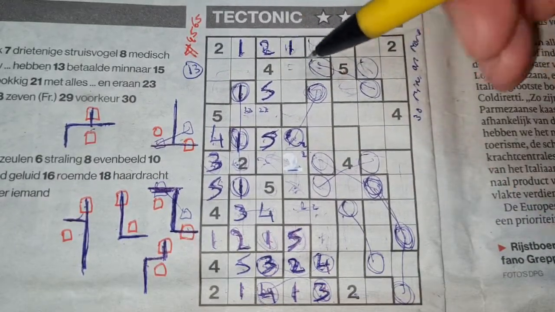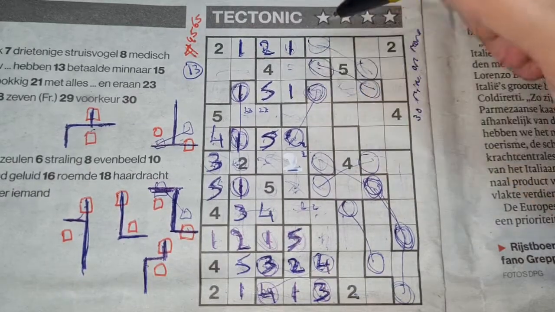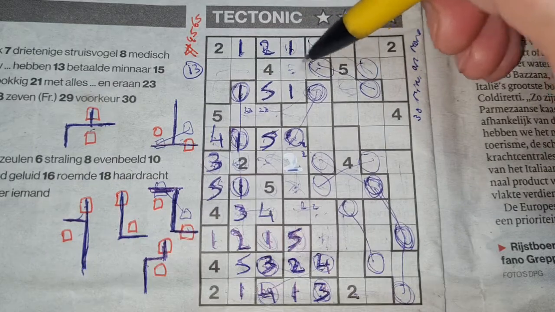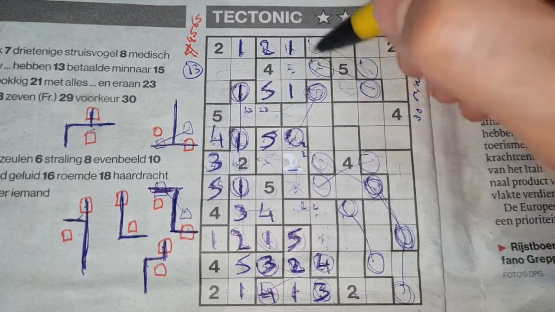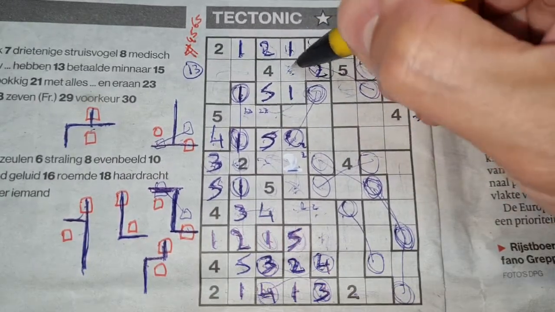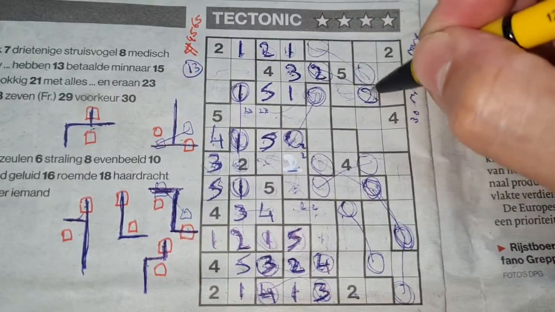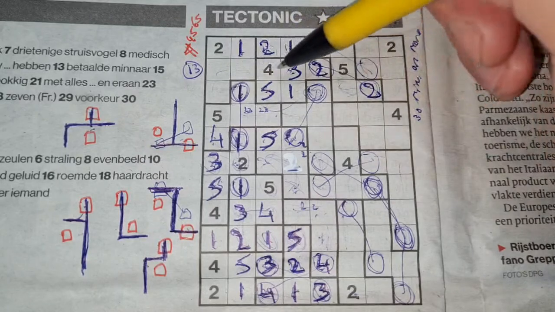These 2 boxes can't be 1. So 1 box left for the 1 should be here. 2 numbers left in this area for the numbers 2 and the 3. We have a 2 there, no 2 there. 2 should be here, and the 3 goes there, and this box is connected with that box, should be also a 2.